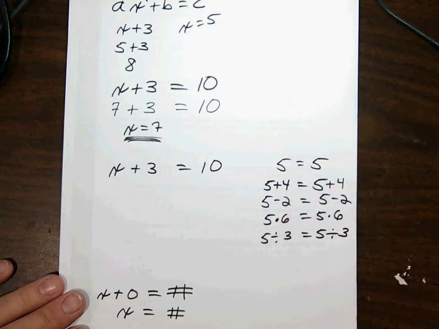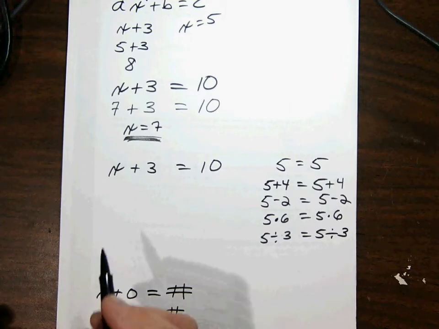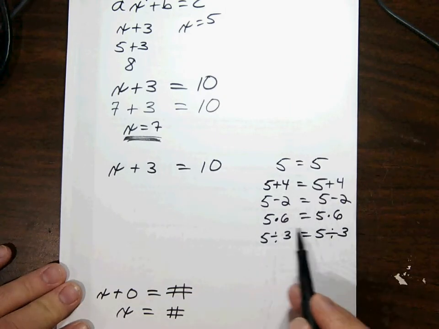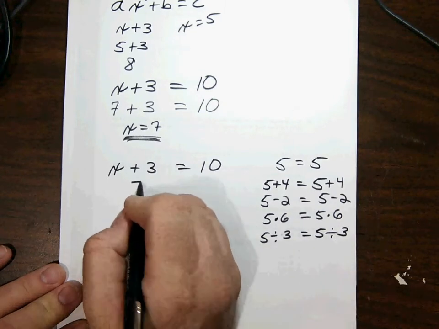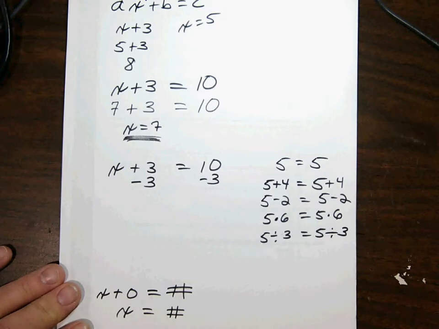It's a perfect balance. Well, I'm going to do the same thing over here. It just doesn't look like a perfect balance, but it is because the equal sign says it is. So on my real problem now, just like I just decided over here, I'm going to decide to subtract 3 from both sides. So I'm going to show that, minus 3 on both sides. Okay, well now look what happens.